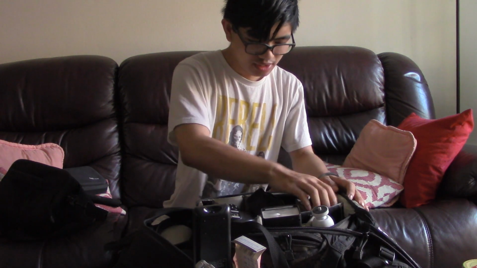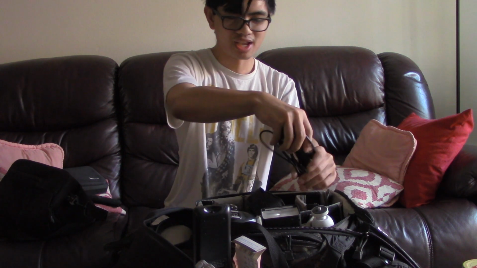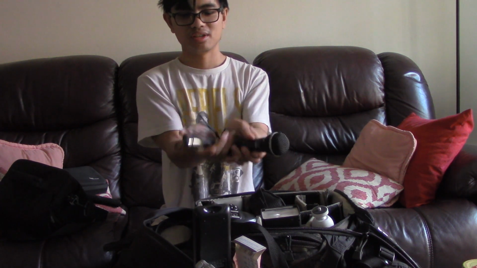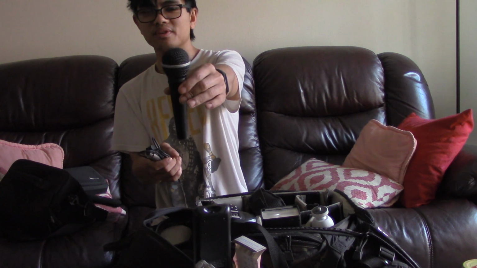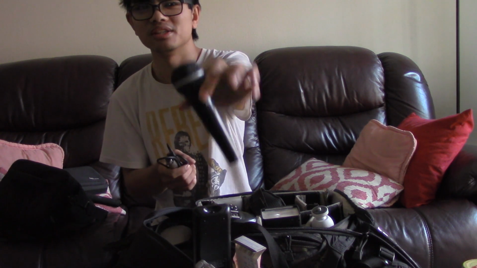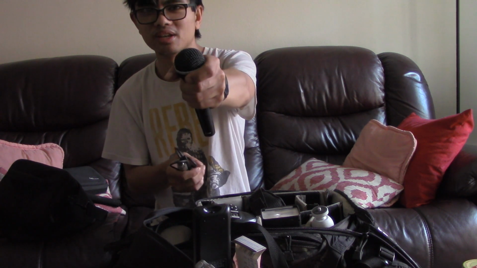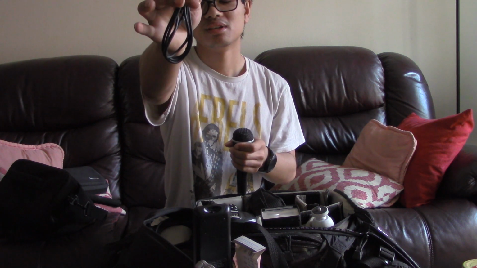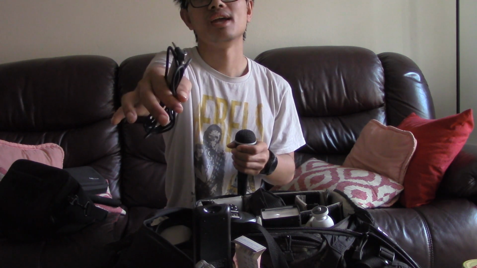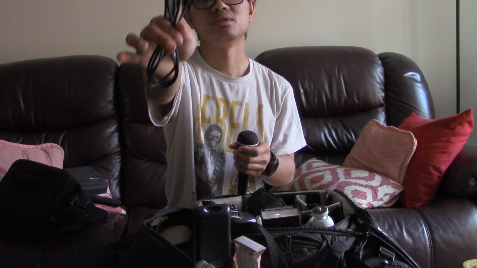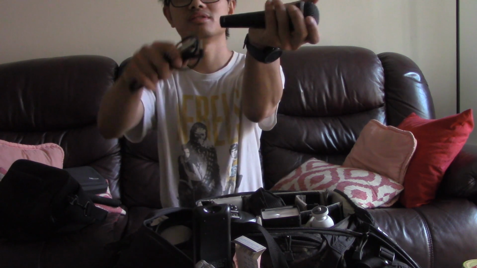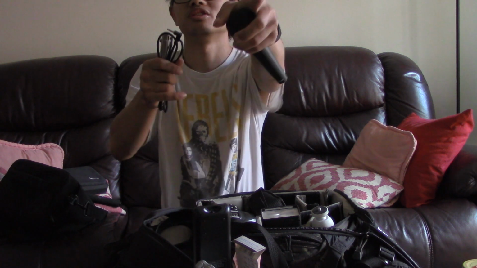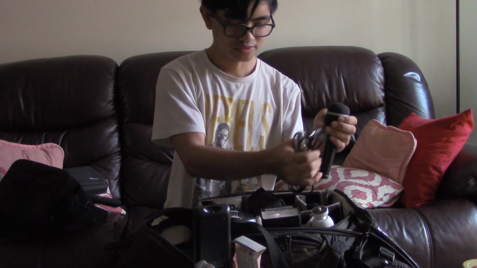Okay, and then in this other pocket in front of my camera, I have this microphone that I use for journalism, ENG type of stuff, or any interviewing that I want to do on the street. I just interview people. And then here's the microphone cable that connects to my camera. It's a 1/8 inch or 3.5 millimeter to XLR cable. The XLR connects to the bottom of my microphone, and then the other end goes into my camera. So that's real useful.